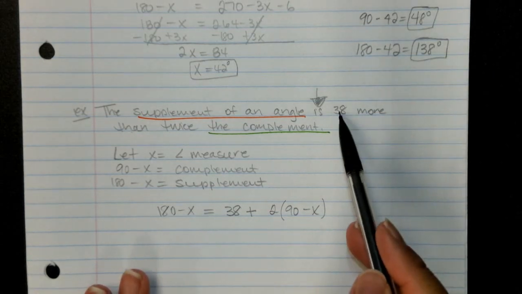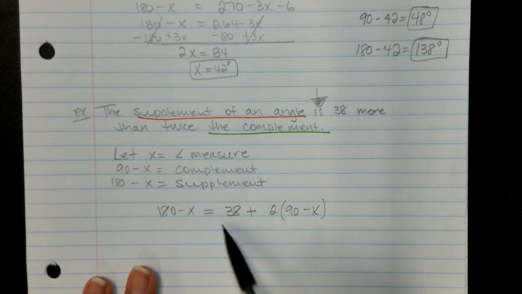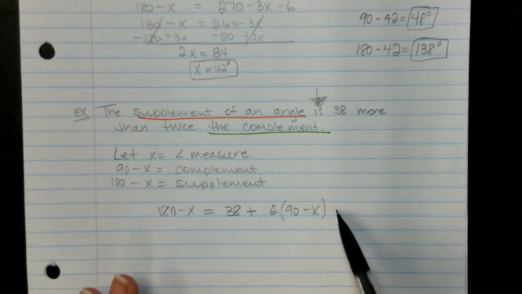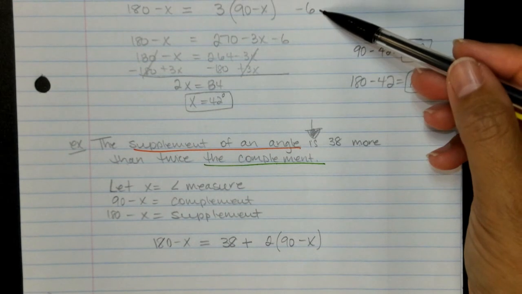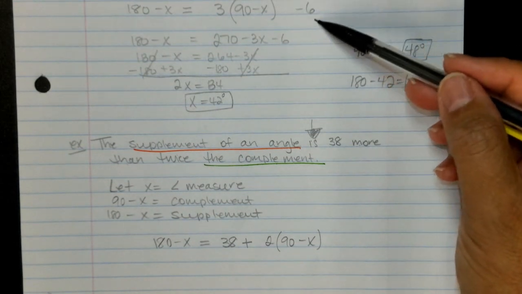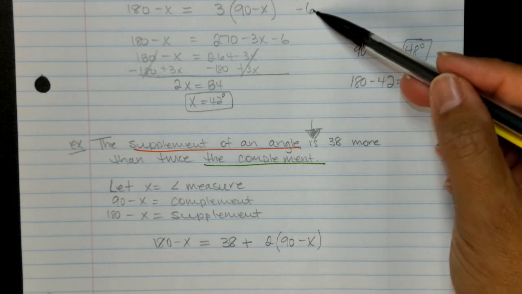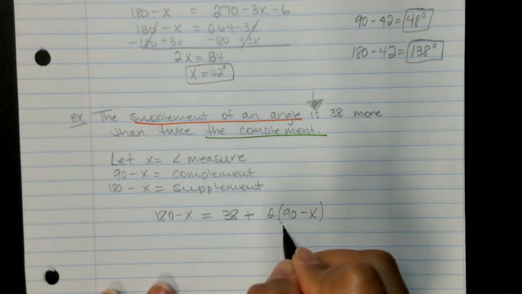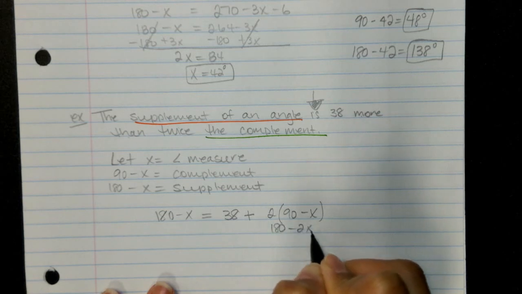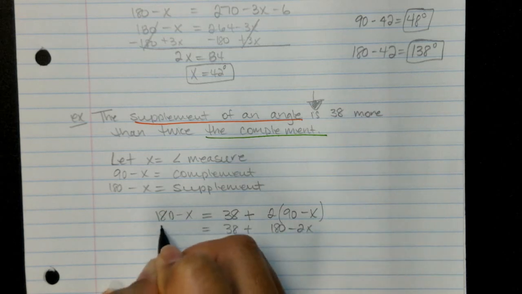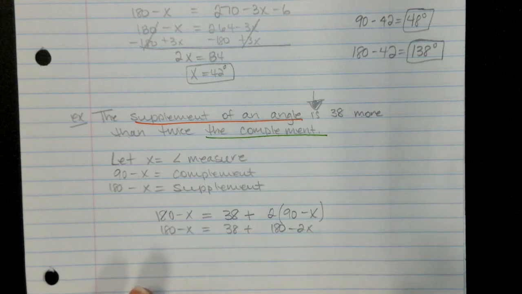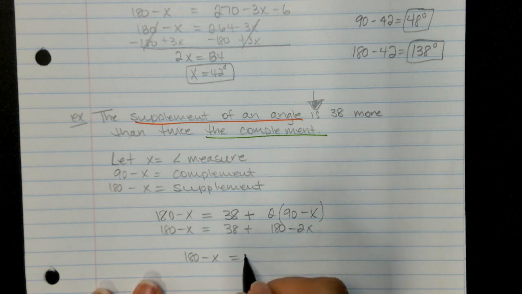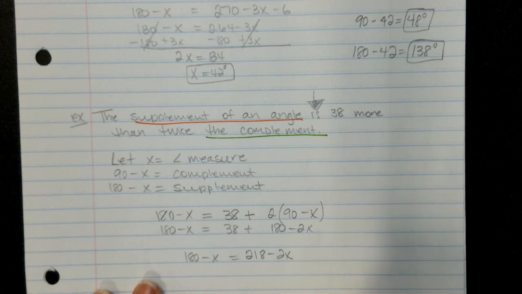When you're adding 38 more than, I usually put it in the front. You could have put plus 38 at the back if you wanted to keep it like our first example. But the first example is always tricky because it's a less than, so you need to make sure your 6 was negative. Distribute your 2. Bring down the rest. Combine like terms. So we get 180 minus x equals 38 plus 180, which is 218, minus 2x. Now I'm going to add my 2x here, subtract my 180 here.